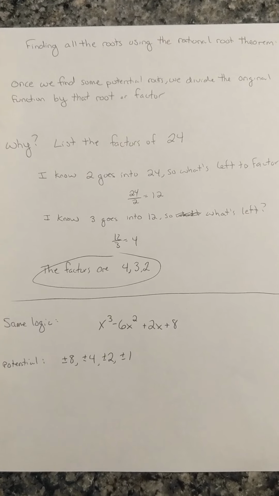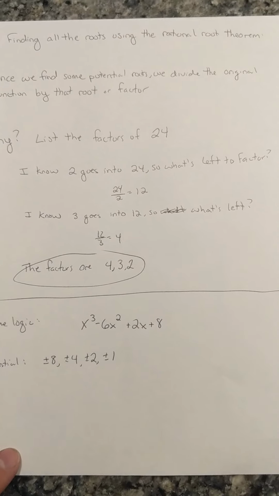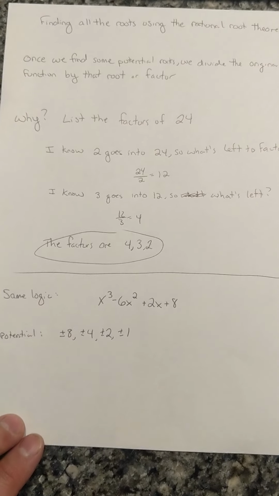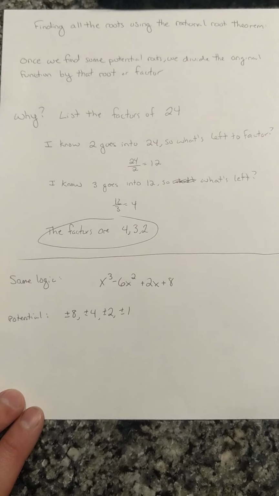All right, good job with finding the potential roots. So now let's go ahead and finish this process off. This is definitely one of the hardest things in Algebra 2, which is why you can probably understand we did not do this during remote learning.